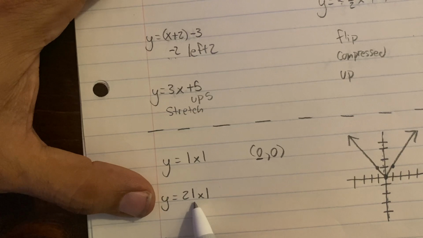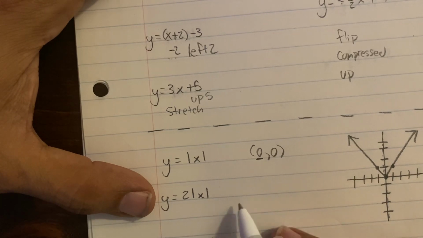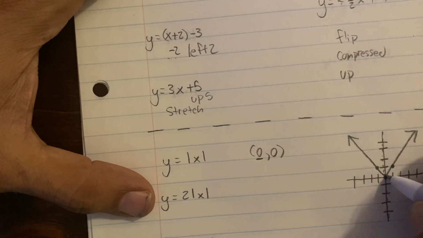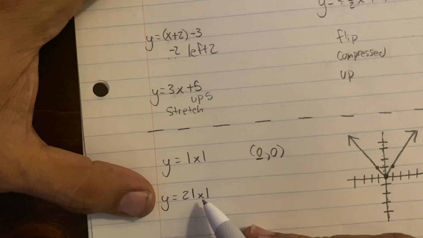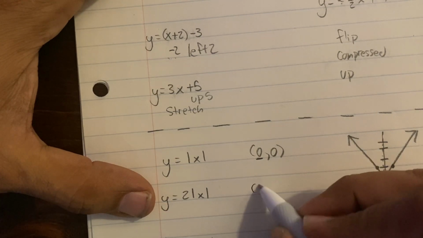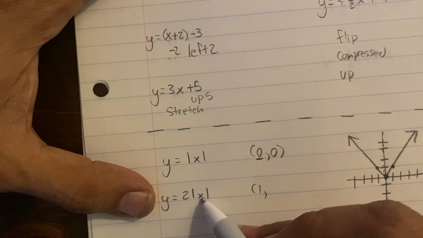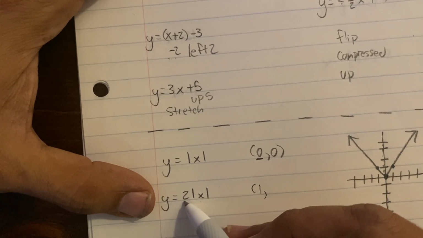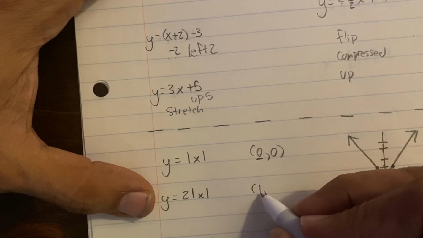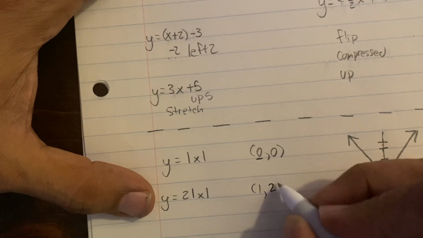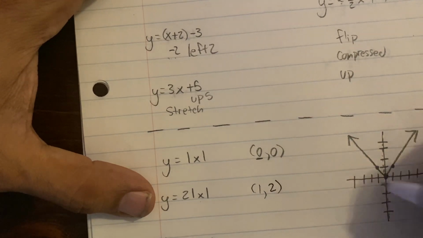So this is 2. Okay, now this means it's going to go up faster, so it's going to look like a stretch. So let's do the example. So this is also going to be 0, 0. It's also going to start on 0, 0. And I'm going to put a 1 in this equation. So if I put a 1 in this equation, the absolute value of 1 is 1, times 2 is going to be 2. So if I plug a 1 in this equation, the answer is going to end up being 2. So 1, 2 is actually up here.